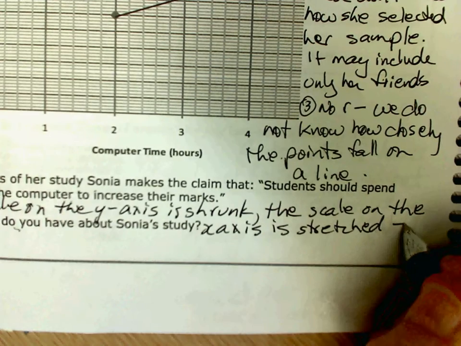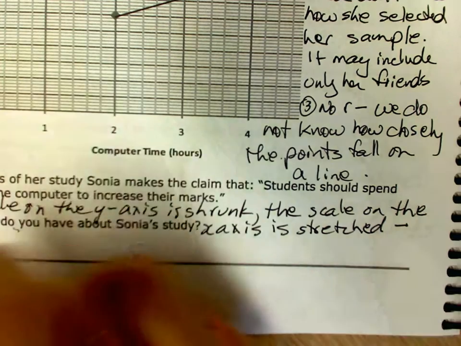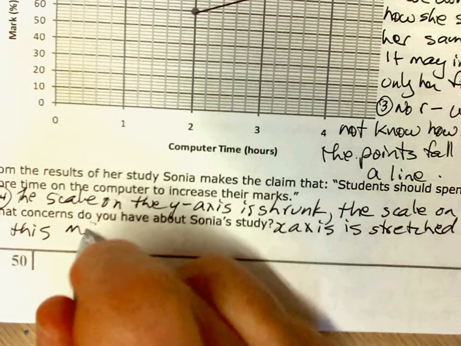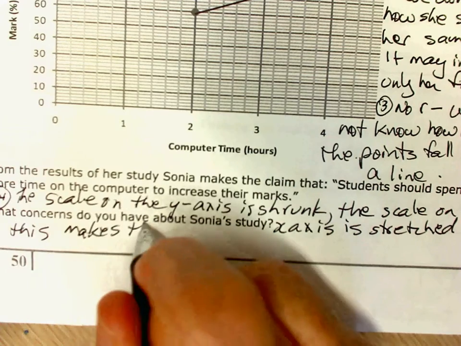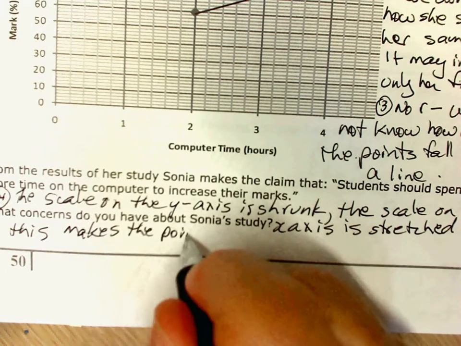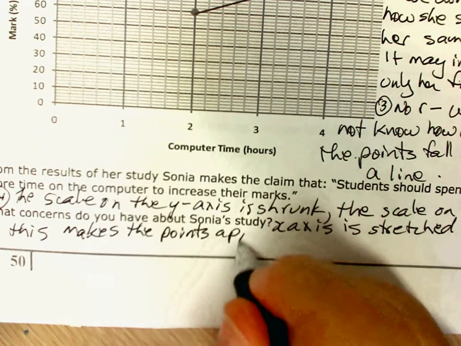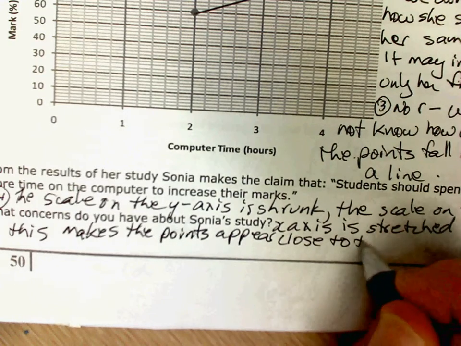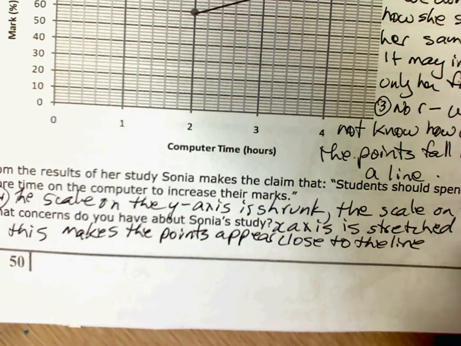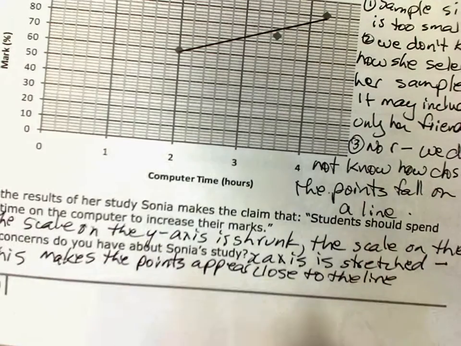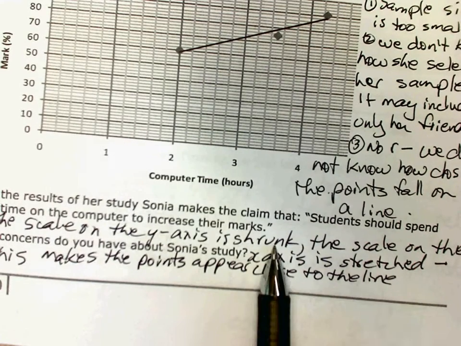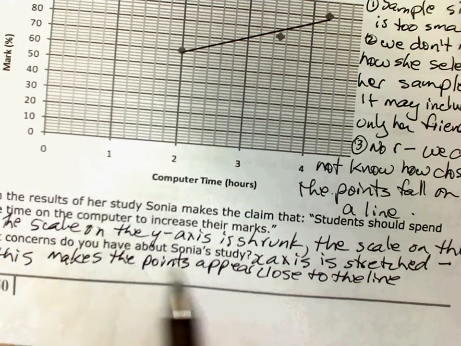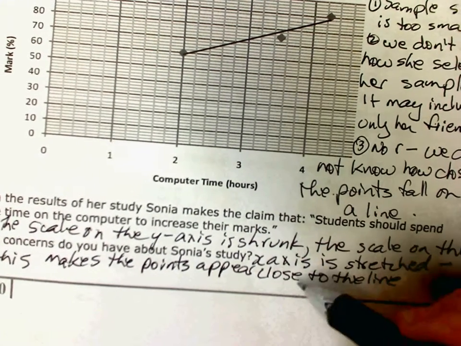This makes the points appear closer to the line. Can I read that for you? The scale on the y-axis is shrunk. The scale on the x-axis is stretched. This makes the points appear closer to the line.